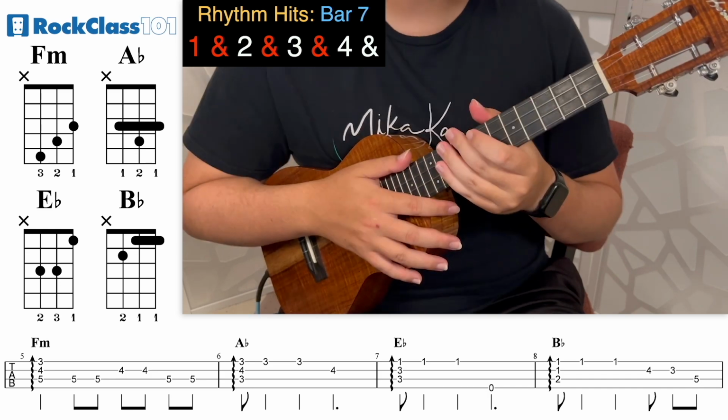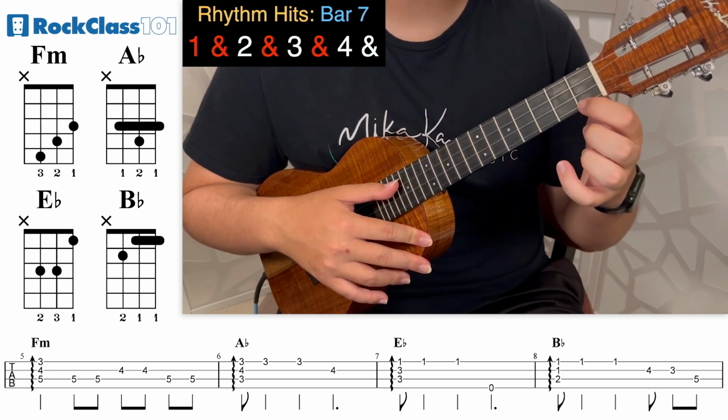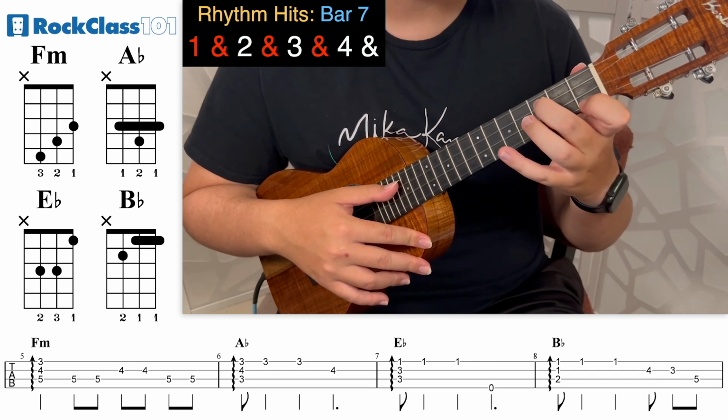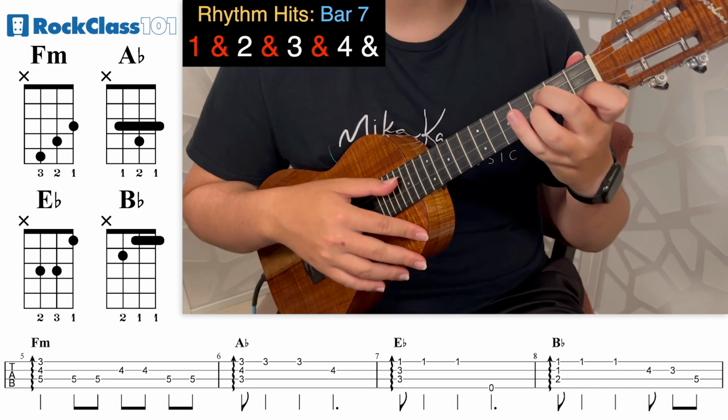Just like that. Measure 7, we're going to go ahead and orientate ourselves like this with an E flat chord. So we're going to go on the first fret, index finger, middle finger on fret 3, C string, and then ring finger right below that, fret 3, E string like this.